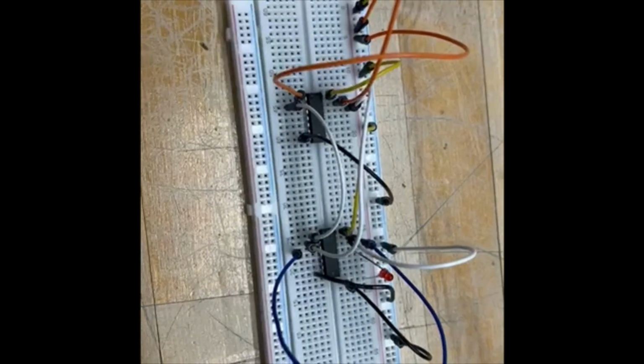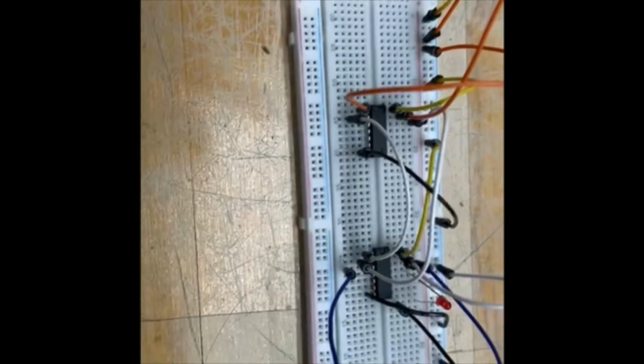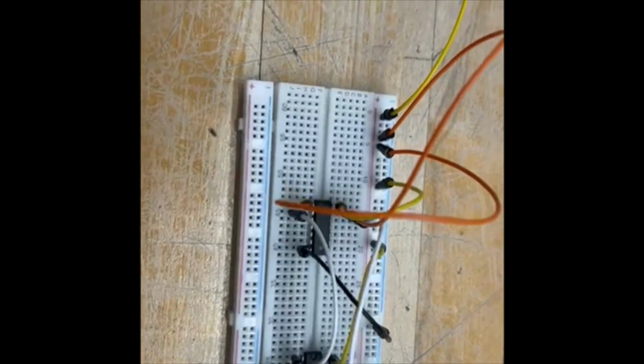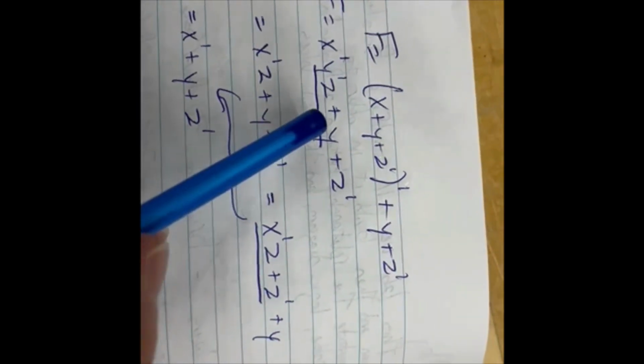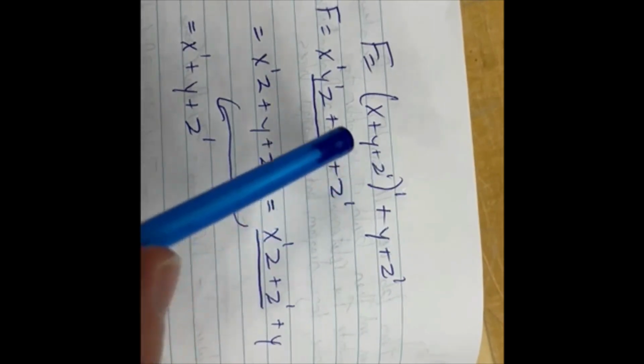To design the circuit, we must first simplify the given Boolean function. This top row is my Boolean function that I was given. The first step we take in simplifying this is using De Morgan's law.